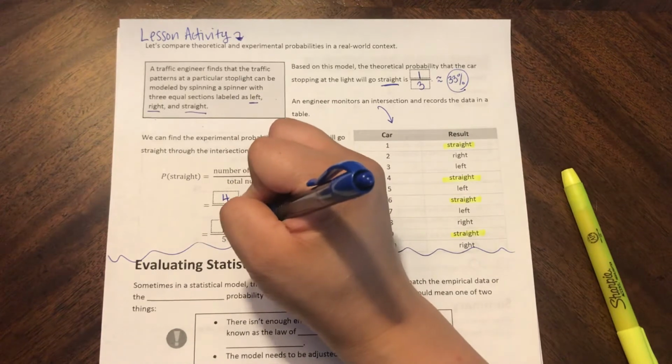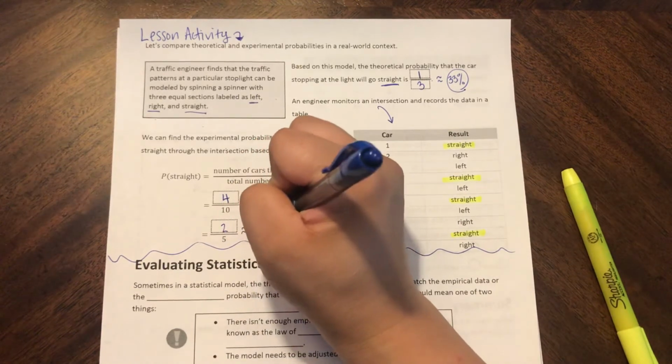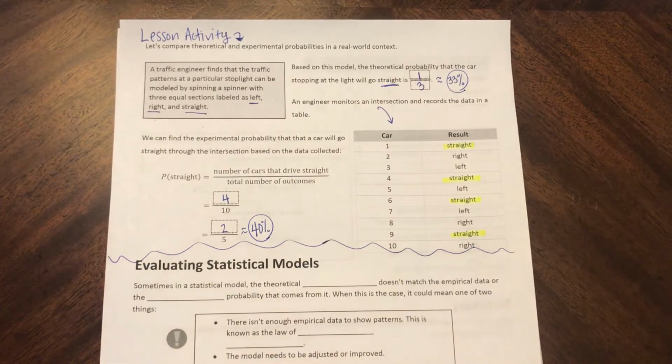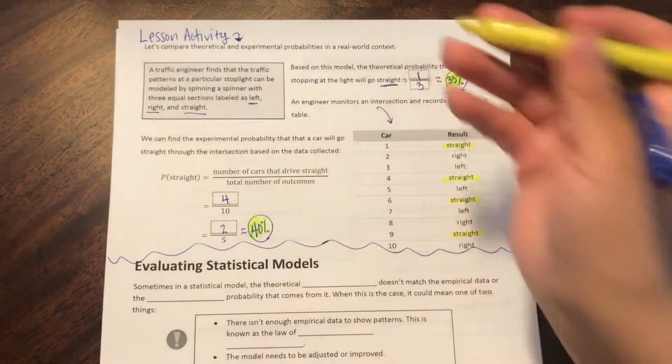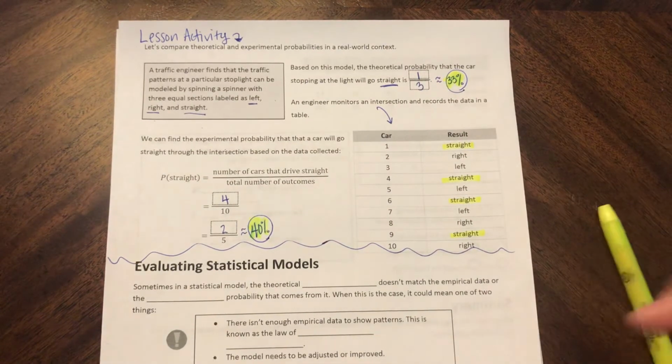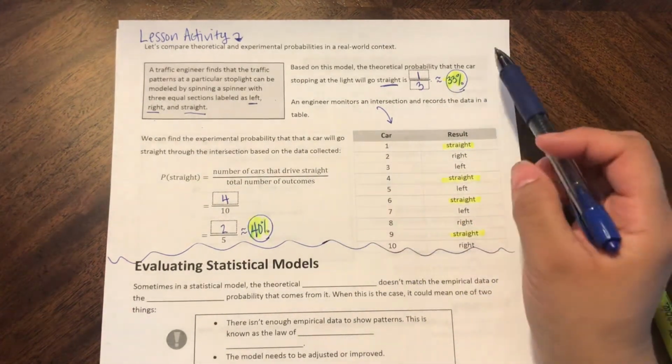And then when we divide them, that's about 40% of the cars. So now we need to compare these. I think they ask you that in the little activity. Were they the same? No. Are they fairly close or not?